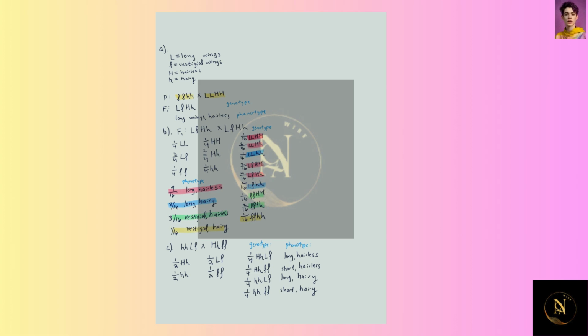It says, if the F1 from this cross are permitted to mate among themselves, what would be the progeny expected in the F2 generation? So the F1 are big L, little l, big H, little h, as we discussed above, heterozygous, dominant. And so if we think about what the alleles that they're able to give their offspring will be, there's a big L and a little l. I'll do one example Punnett square on the side.